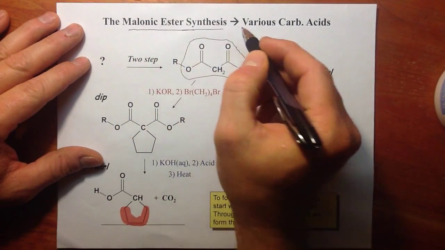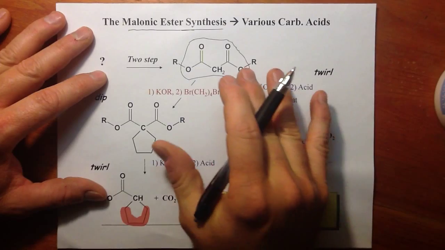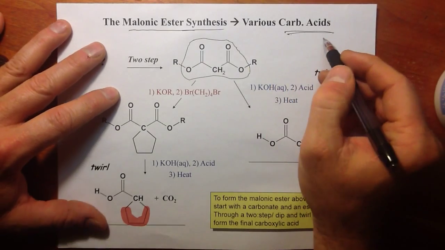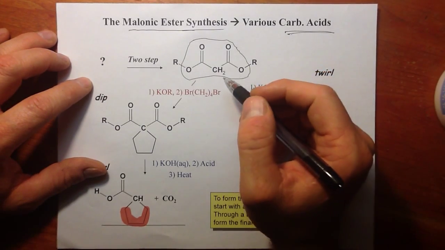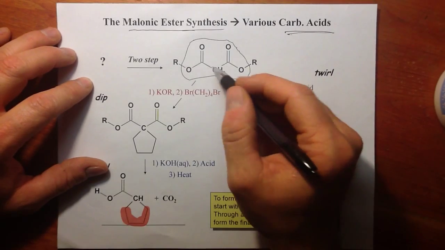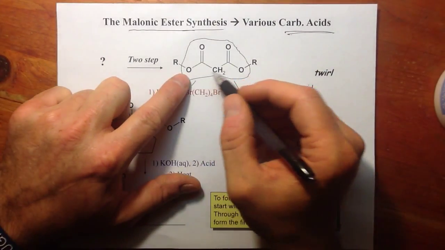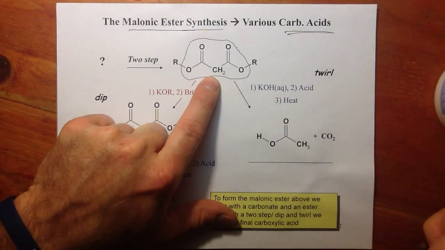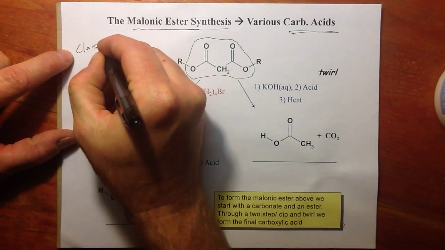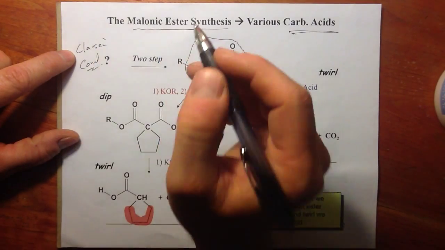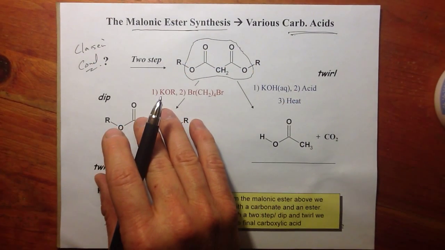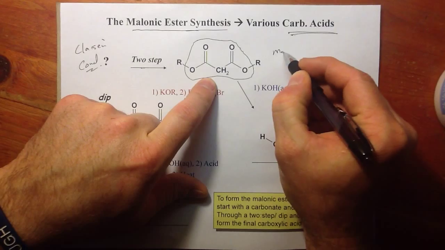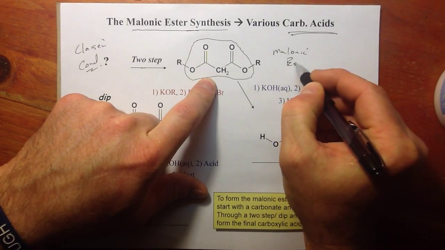It has the same combination of reactions, alpha alkylation, decarboxylation. But we're going to make various carboxylic acids. Why? Because we're not starting with a beta ketoester. We're starting with a malonic ester. We have two ester functionalities bridged by this CH2 group. Now we could have used, guess what? Just like we did before, we could have used Claisen condensation, where we have an ester and a carbonate reacting to go through this reaction to give us a starting point as a malonic ester. This is a malonic ester.